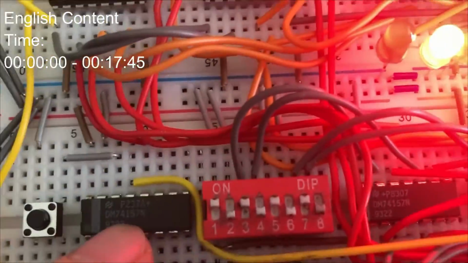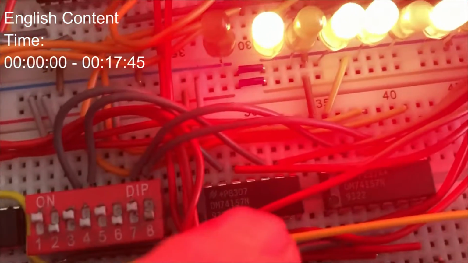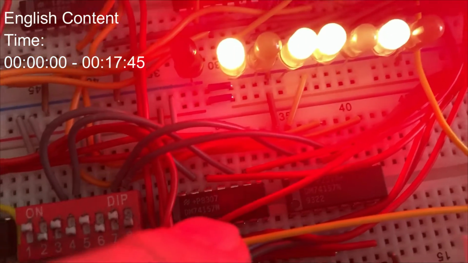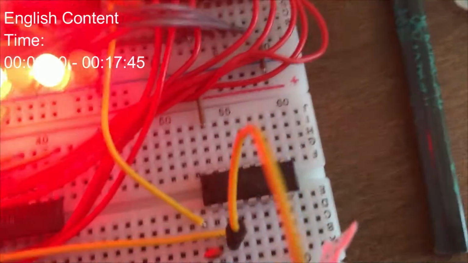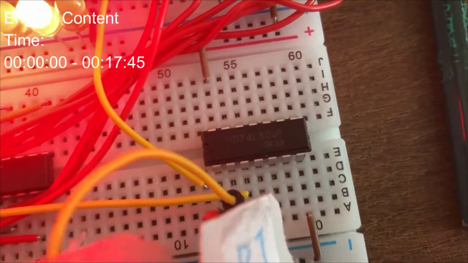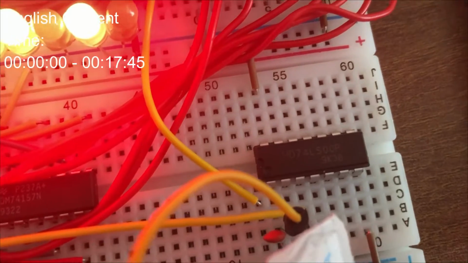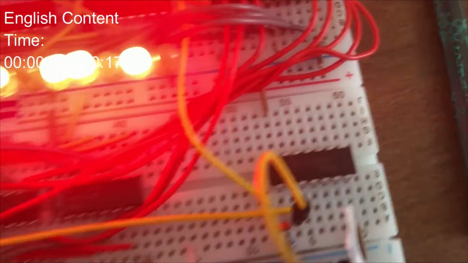Here we used 3 DM74157, and here we used a NAND gate, AND gates, and NAND. Okay, 74LS00P.